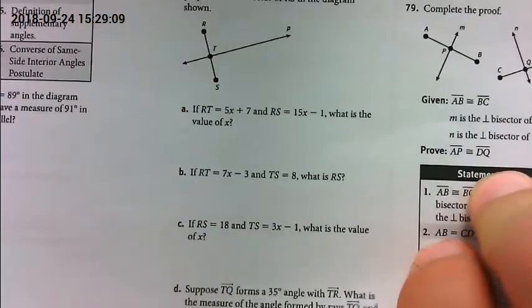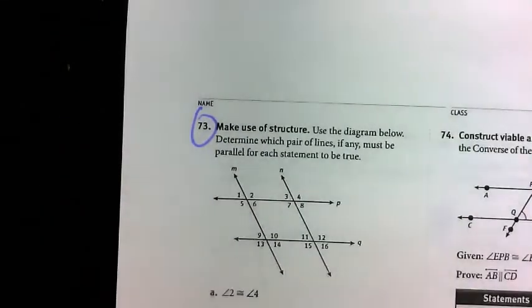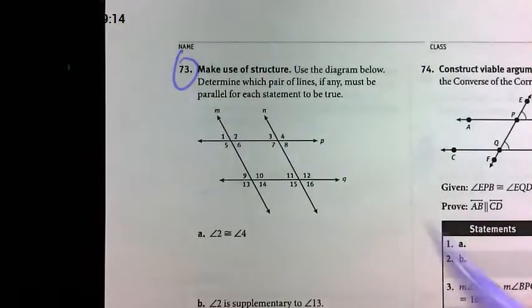Okay, and then 73, and then I'll do the other couple from Oswald's. You want this one?